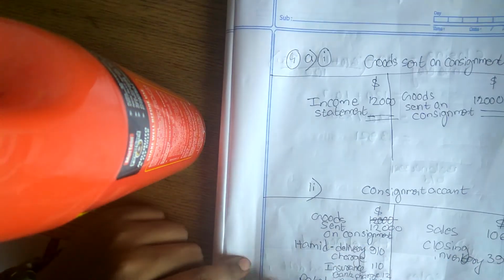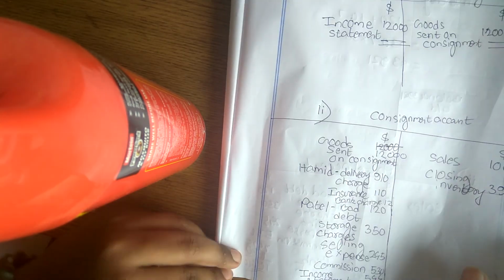Okay guys, so this is basically how you do the partial account, the goods sent on consignment account, and the consignment account. So this is very easy. If you do this, it's very easy, you can do it.